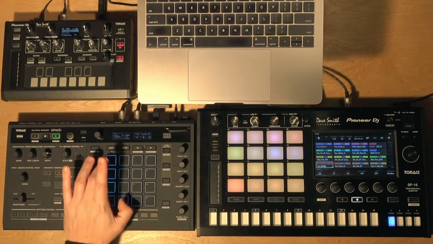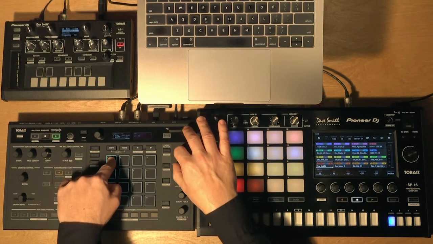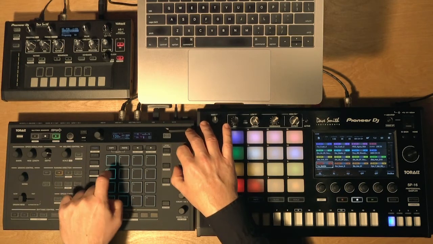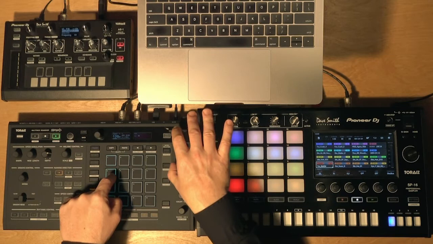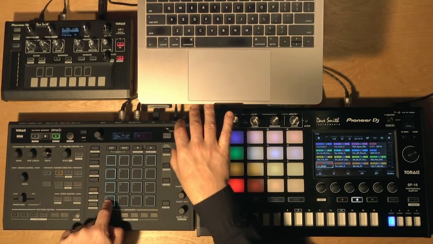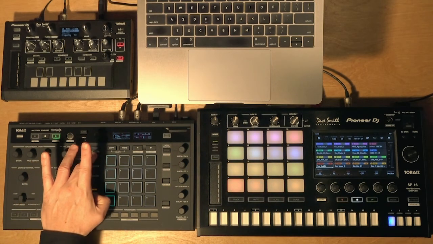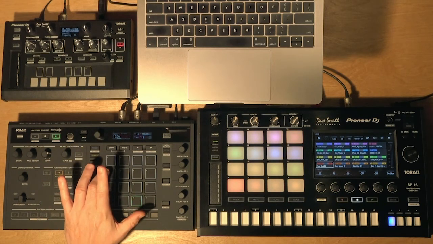And let's add some resonance as well. And let's unmute the other tracks to see if it still sounds good.